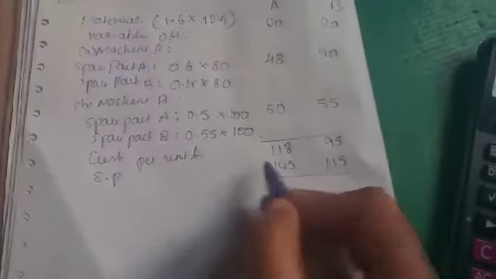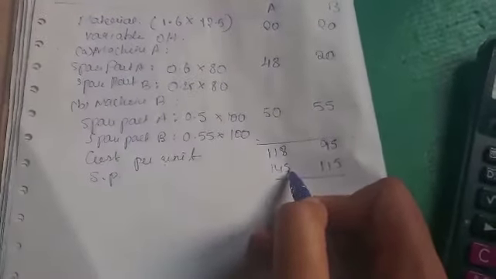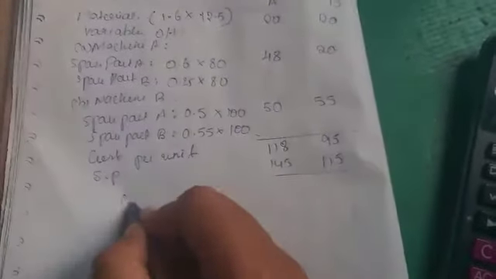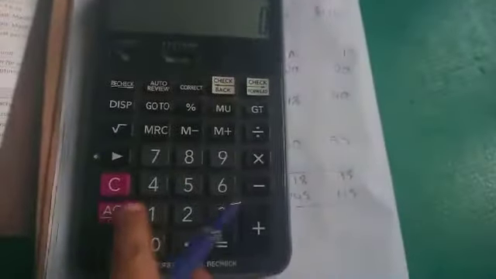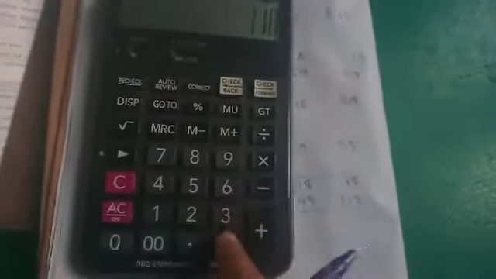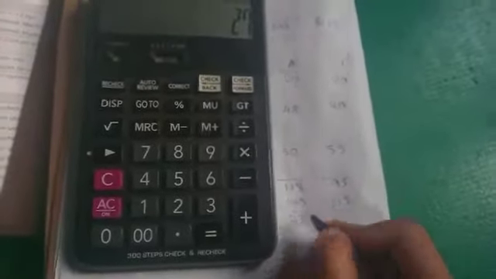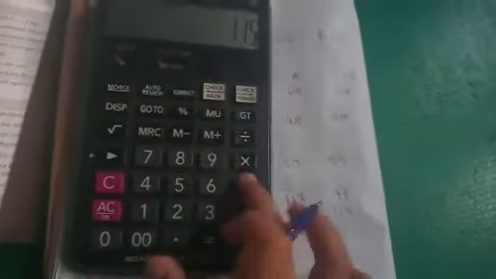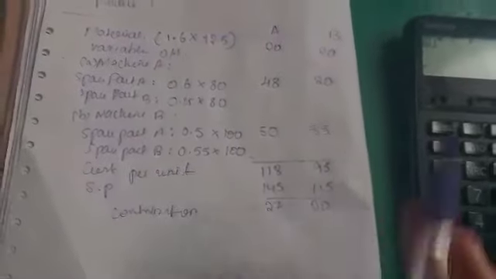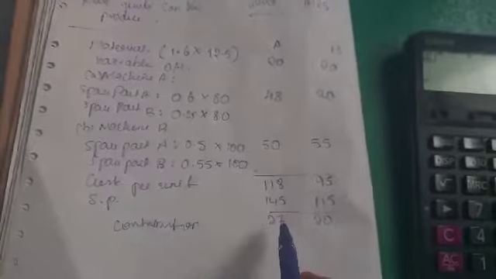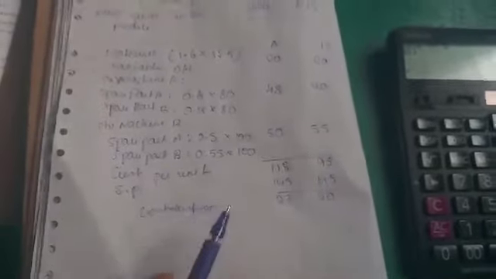So the product has 145 rupees value and you are incurring 118 rupees. What is the contribution? Contribution is 145 minus 118, which is 27 rupees, and 115 minus 95 is 20 rupees. So we'll choose spare part A. Why are you choosing part A? See, after contribution, we'll deduct the fixed cost. Fixed cost is the same for A and B, yes or no?